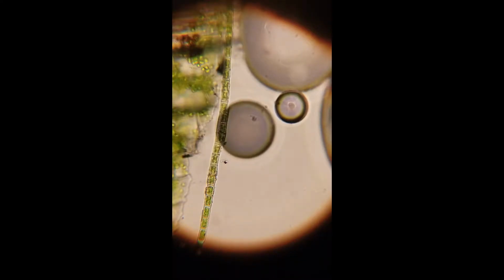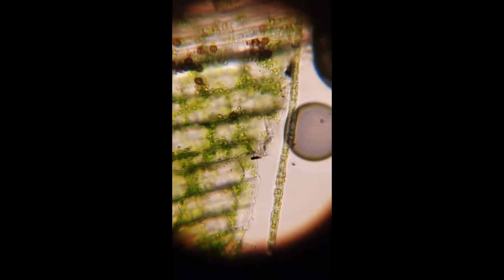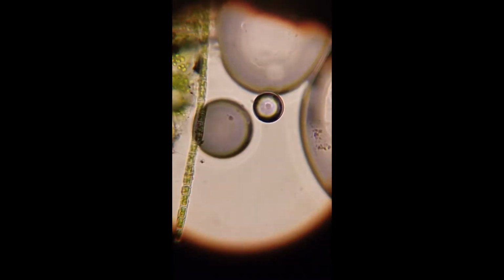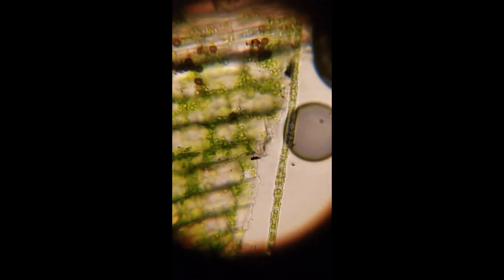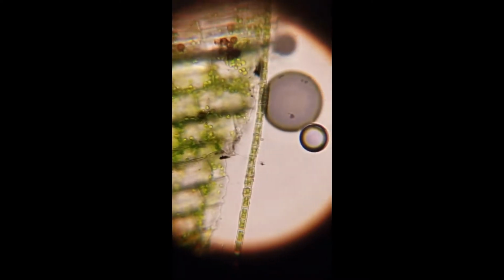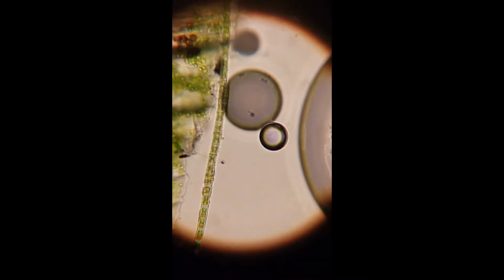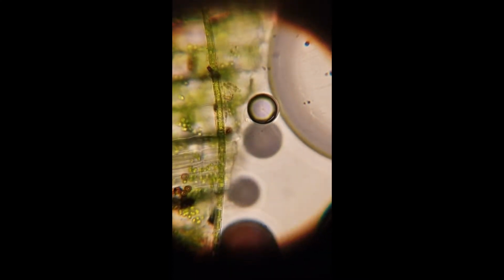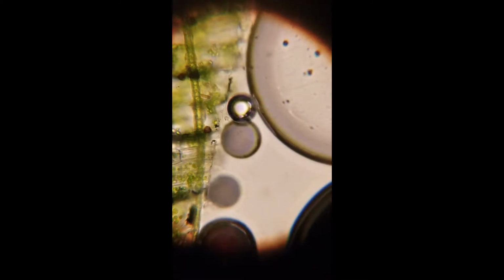Here I'm looking at a cut part of a leaf. You can see all of those chloroplasts working away with their chlorophyll green. They are producing oxygen bubbles. They are using the sunlight to do some chemistry, and that chemistry is making sugar and oxygen. Now oxygen is a gas. It's producing these air bubbles as we're watching it under the microscope. Well, not air bubbles, rather oxygen bubbles.